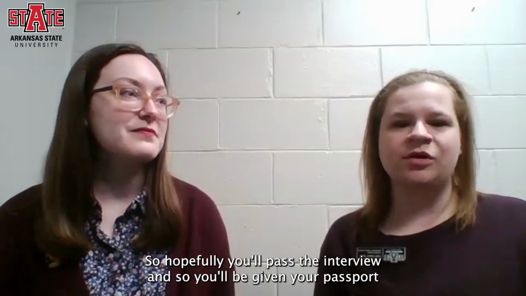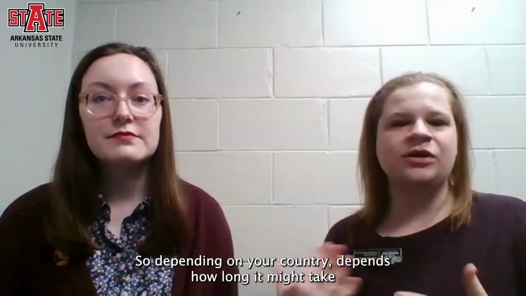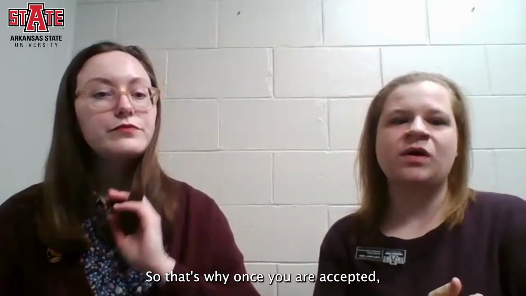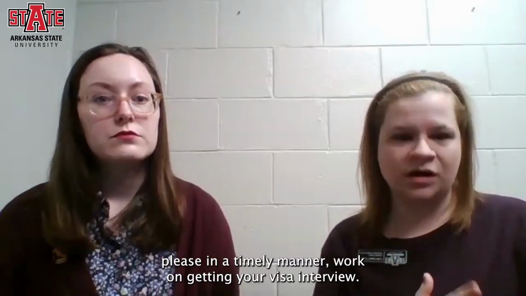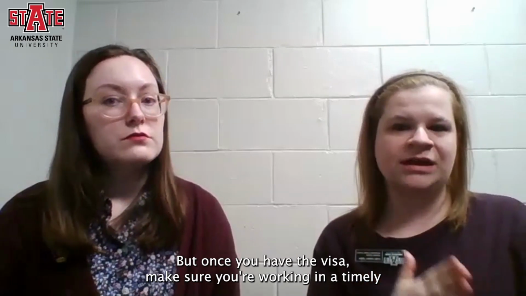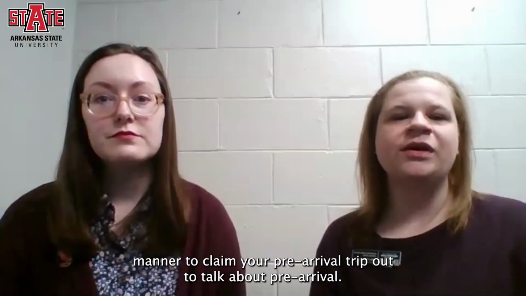If so, you'll be given your passport back with your stamped visa in it within a few days. Depending on your country, it depends how long it might take for you to get that back. So that's why once you are accepted, please, in a timely manner, work on getting your visa interview booked. Once you have the visa, make sure you're working in a timely manner to plan your pre-arrival, which we're about to talk about. Pre-arrival.